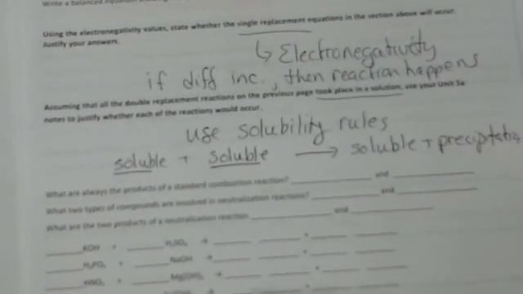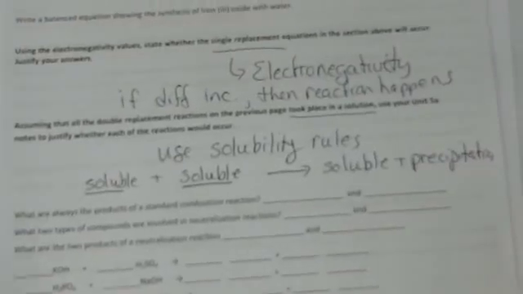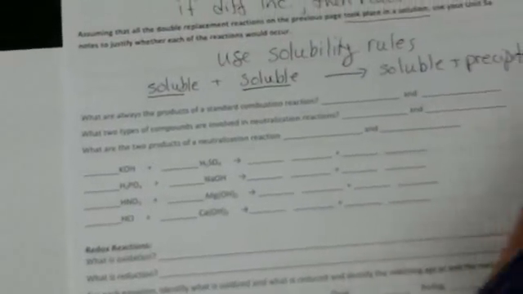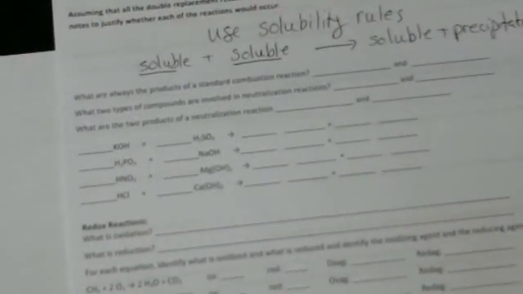So we did our neutralization reactions. Let's move on and look at some more redox, and that's what we were just talking about a second ago.